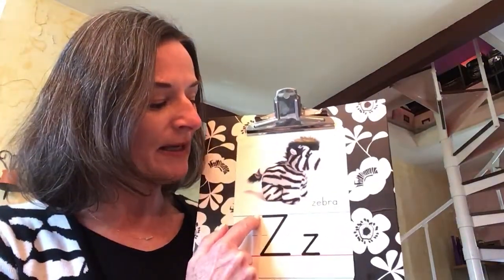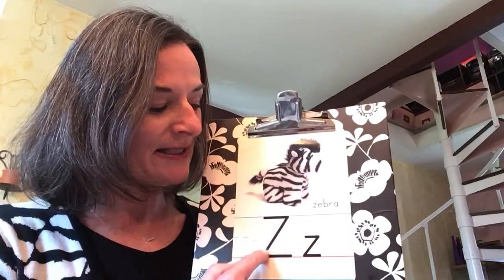Can you see how it zigzags? That's why they call it a zigzag, because it looks like the letter Z. You can hear the letter Z in words like zipper or zoo or zany or zebra.